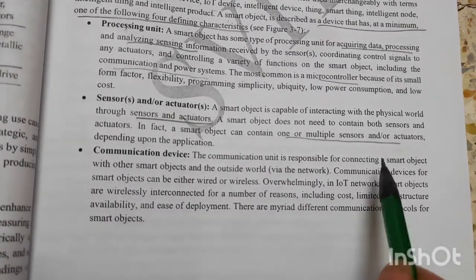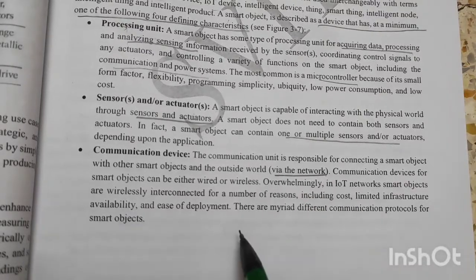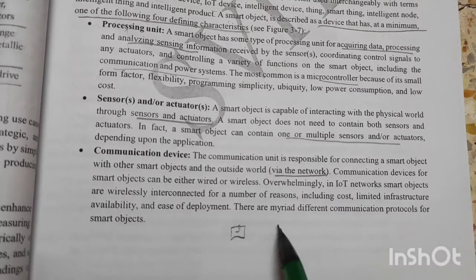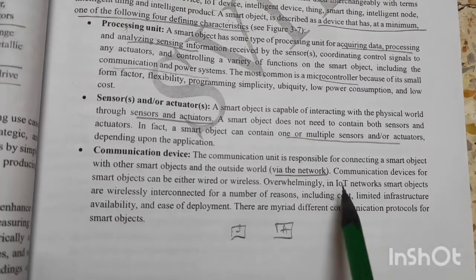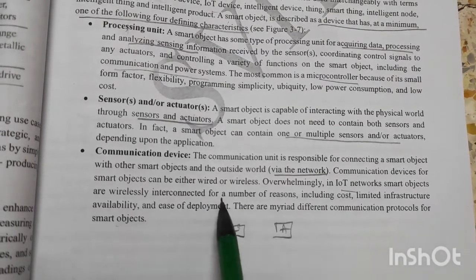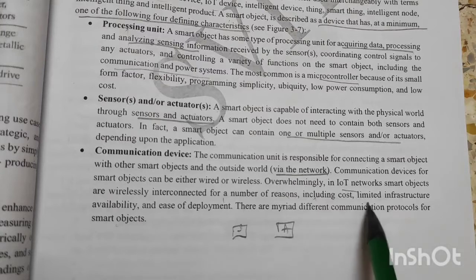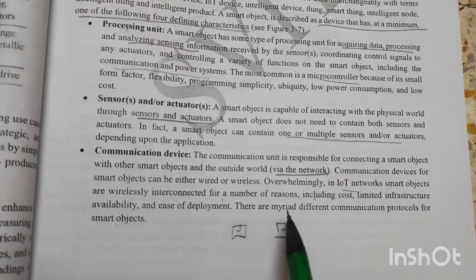Then you have communication devices. It should be able to work via a network because you are trying to communicate from a sensor to an actuator. In an IoT network, smart objects are wirelessly interconnected for a number of reasons, including cost, limited infrastructure availability, and ease of deployment.